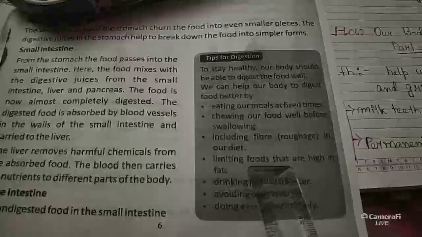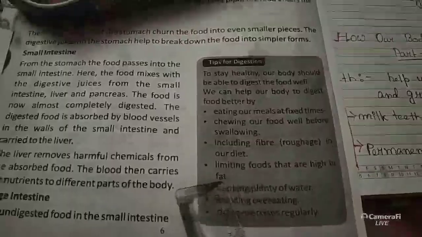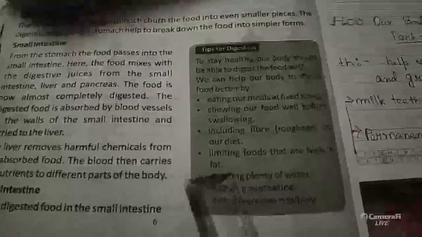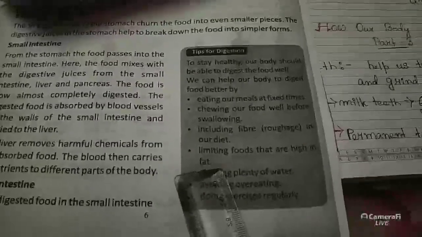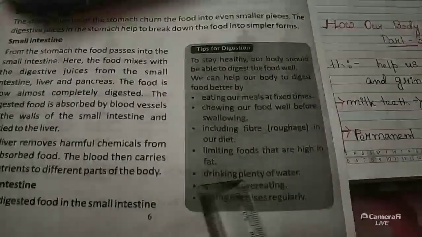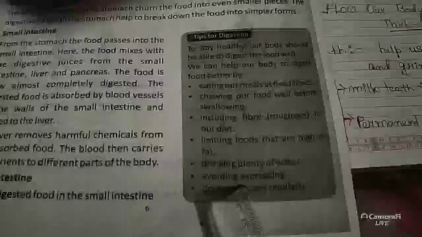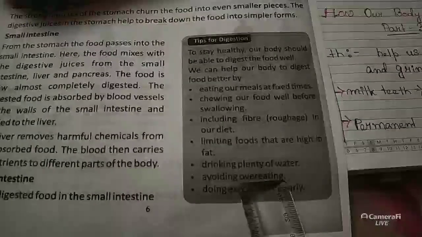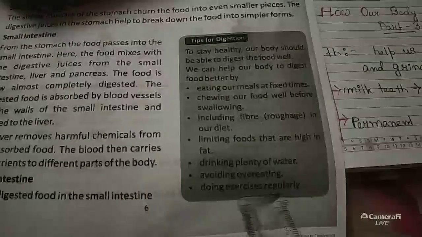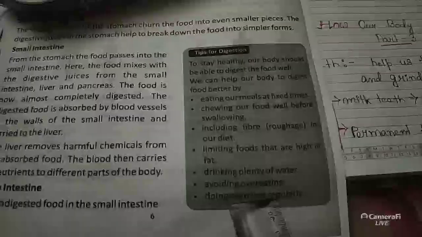Limiting foods that are high in fat. Whichever food contains fat, just limit it, like chips. Drinking plenty of water. You should drink plenty of water. Avoiding overeating. Don't do overeating. Doing exercise regularly. This is a very important part.